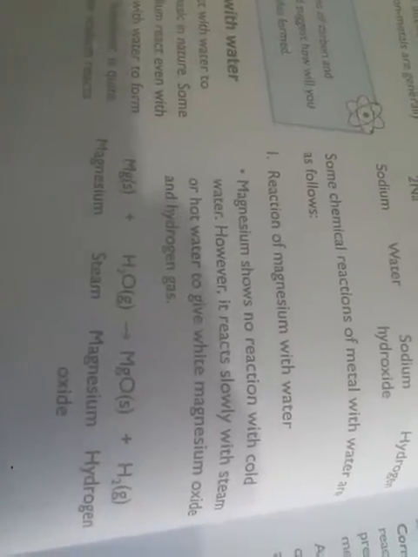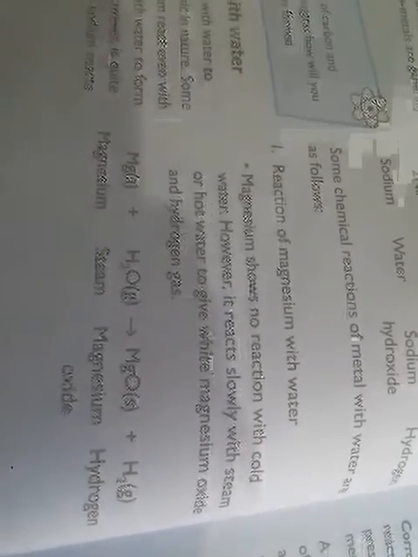Now we have some more reactions where metal is reacting with different forms of water. In this case, magnesium is reacting not with liquid water but steam, that means vapor. It forms magnesium oxide. Magnesium oxide cannot be produced with normal cold water; for that we need steam. Then zinc neither reacts with cold nor hot water. It reacts with steam.